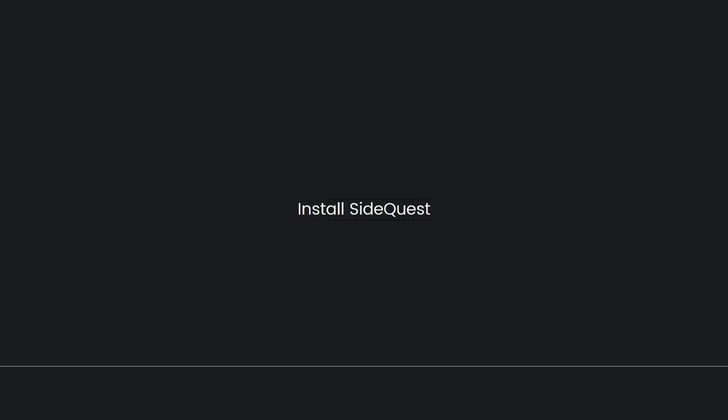Next, install SideQuest. SideQuest is a third-party application that allows you to sideload content onto your Oculus Quest 2. Download and install SideQuest on your PC from their official website. Next, connect Oculus Quest 2 to PC. Connect your Oculus Quest 2 to your PC using a compatible USB cable.